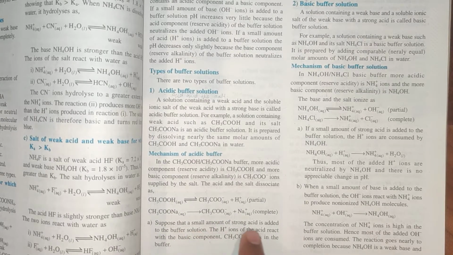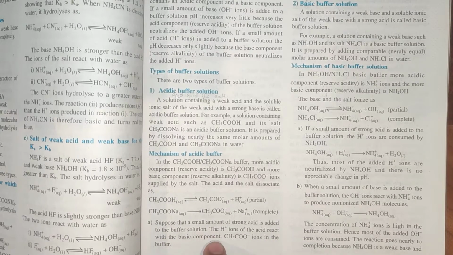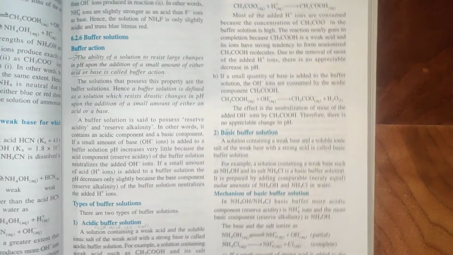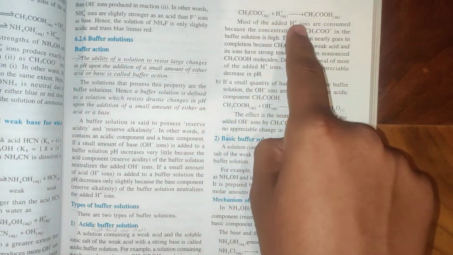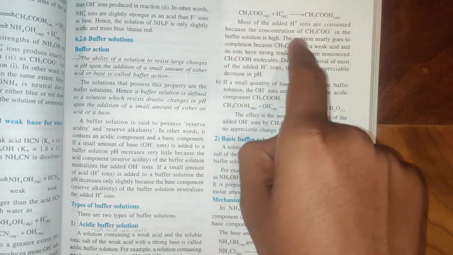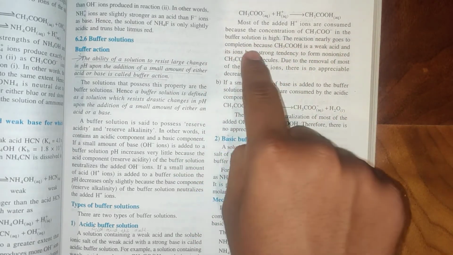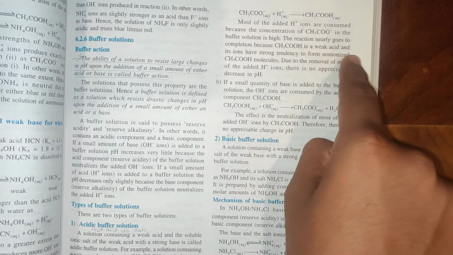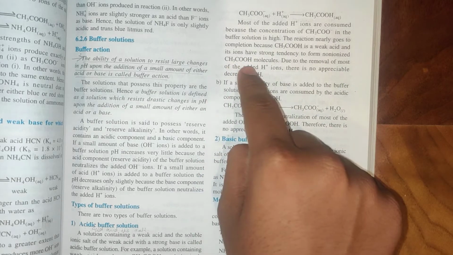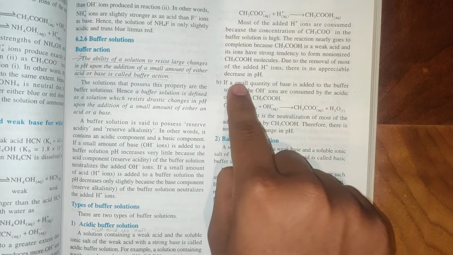Suppose that a small amount of strong acid is added to the buffer solution. The H⁺ ions of the acid react with the basic component CH3COO⁻ ions in the buffer. CH3COO⁻ + H⁺ gives CH3COOH(aq). Most of the added H⁺ ions are consumed because the concentration of CH3COO⁻ in the buffer solution is high. The reaction nearly goes to completion because CH3COOH is a weak acid and its ions have a strong tendency to form non-ionized CH3COOH molecules. Due to the removal of most of the added H⁺ ions, there is no appreciable decrease in pH.